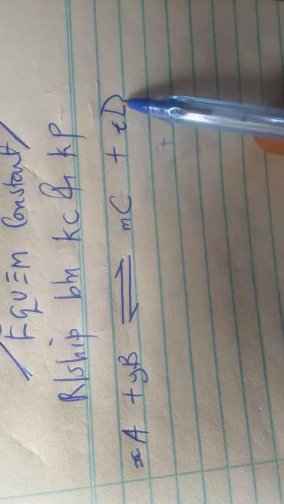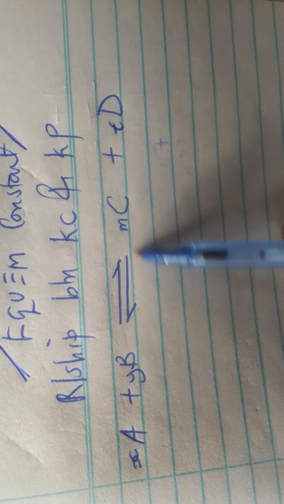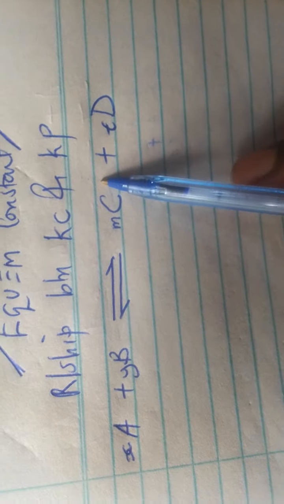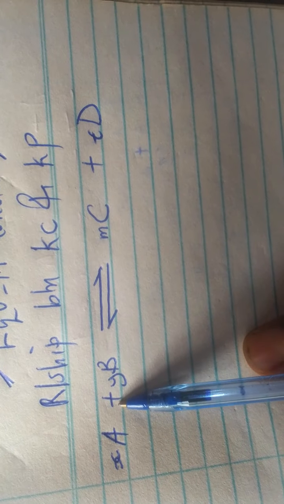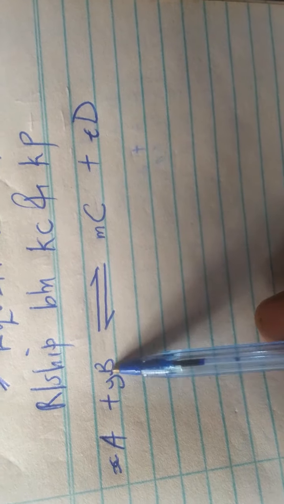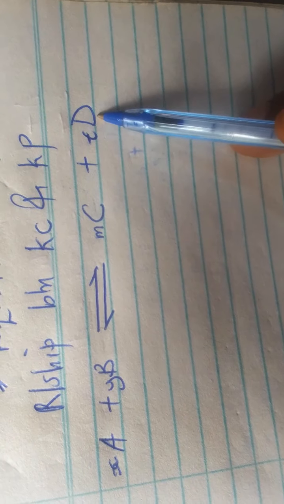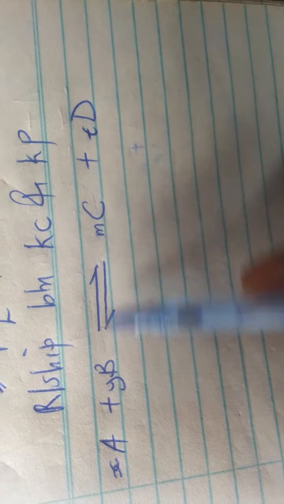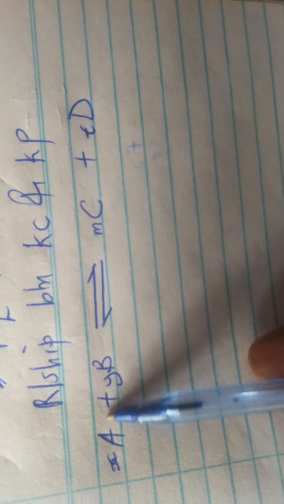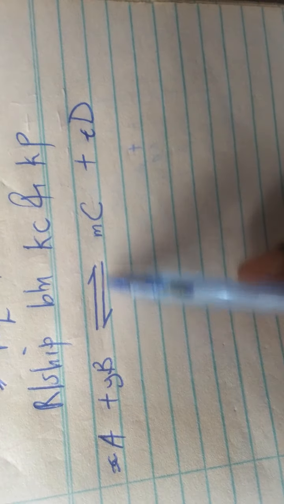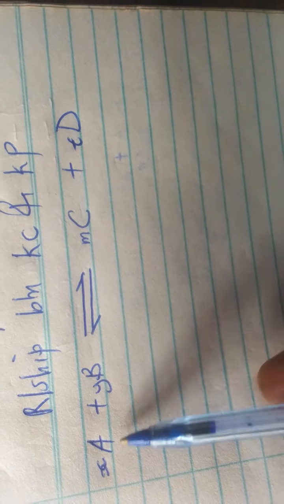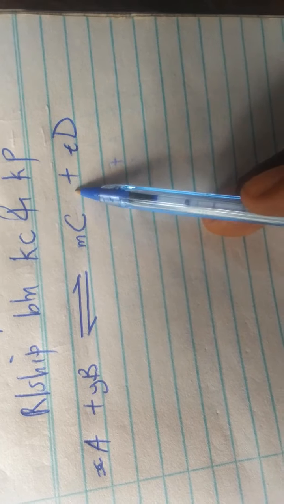So given a reaction A plus B forming C plus D, the arrows tell you that it is a reversible reaction, in that as products are formed, reactants are also formed. So A and B react to form C and D. At the same time, C and D react to form A and B. Initially, at the start of the reaction, we do not expect to have products. But then at equilibrium, the concentrations of both reactants and products are constant, but the reaction continues.